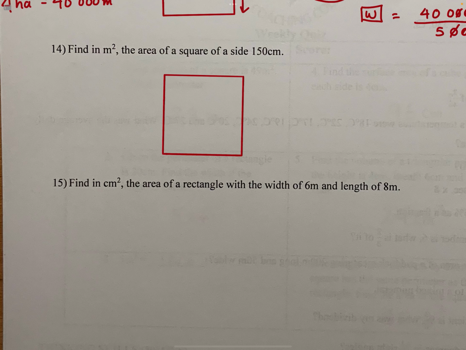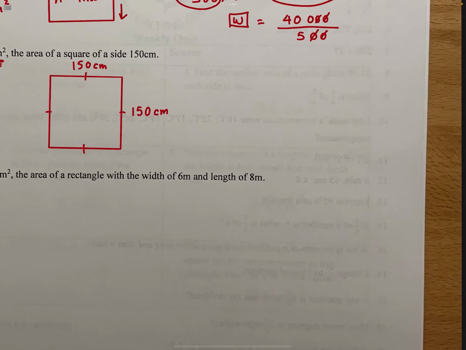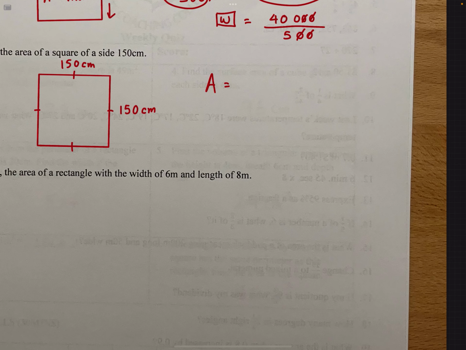Alright. So there's your square. Now we have the length. The side length of this square is 150 centimeters. Each side is 150 centimeters. Now the area, it says find the area of this square in meters squared. So the area is going to equal side times side.